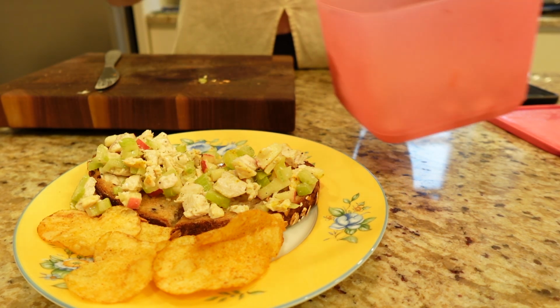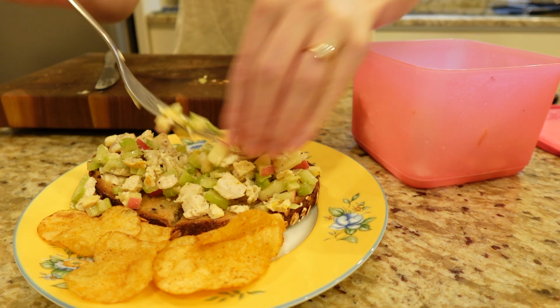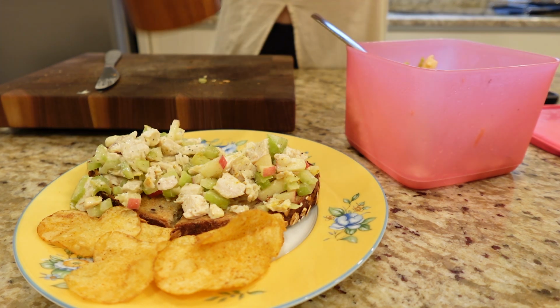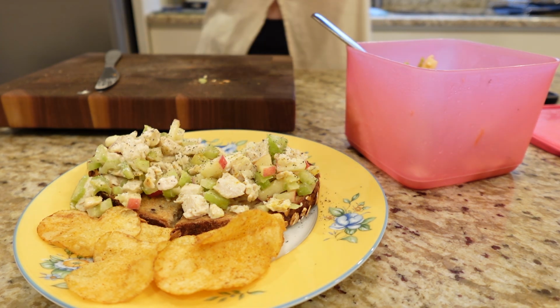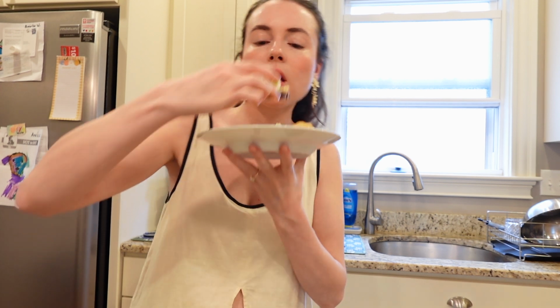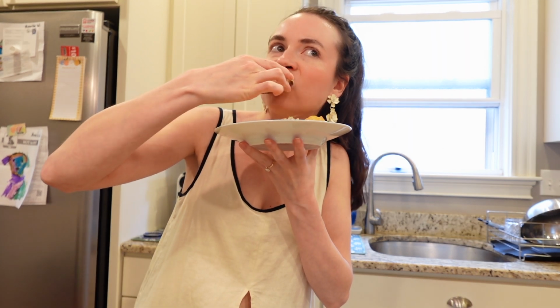Might not be the most beautiful thing ever, but I'm telling you, it's delicioso. Extra black pepper. Taste test. It's good.